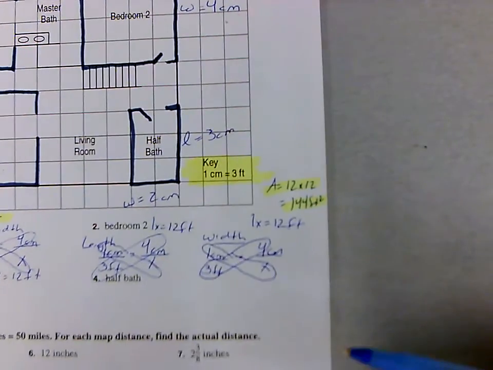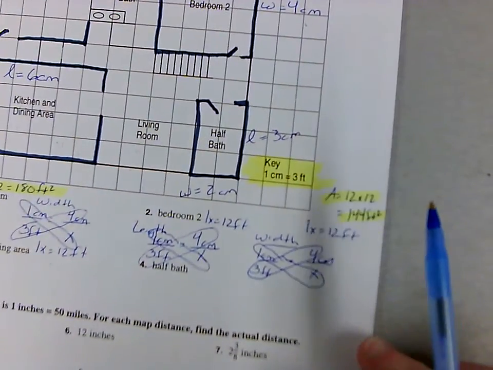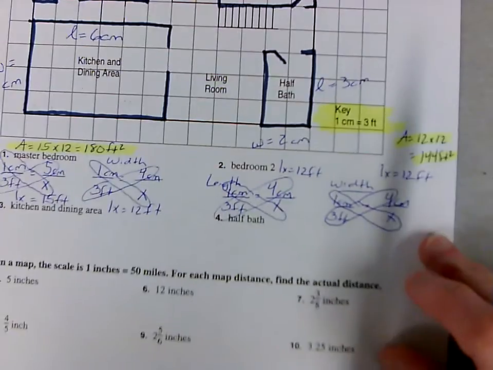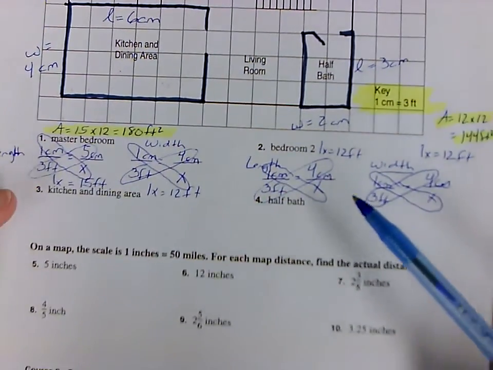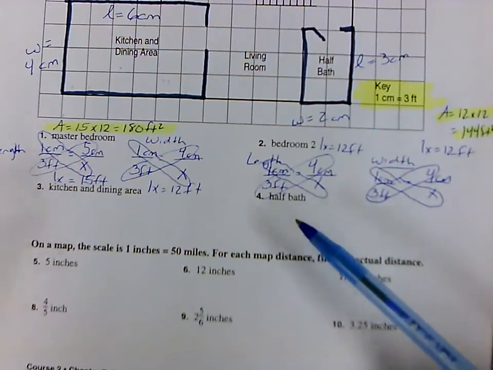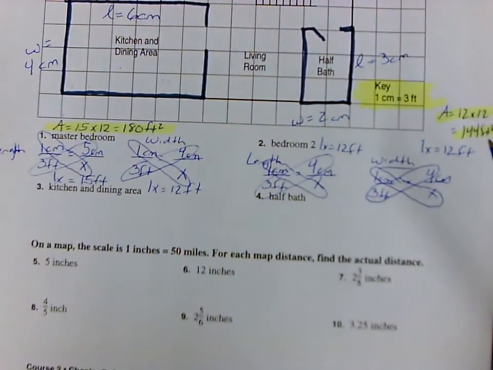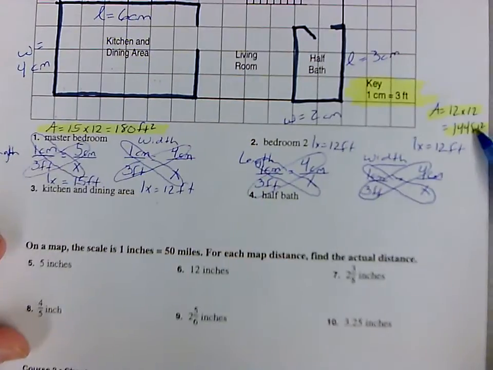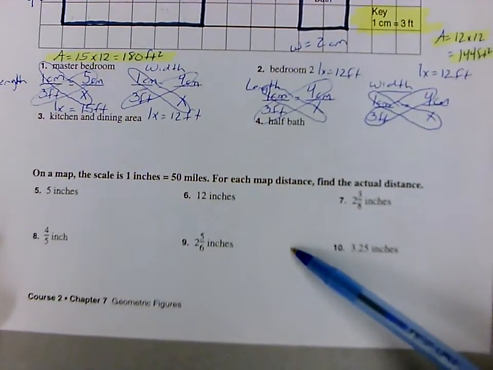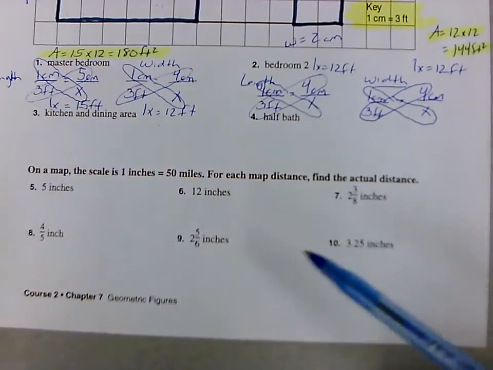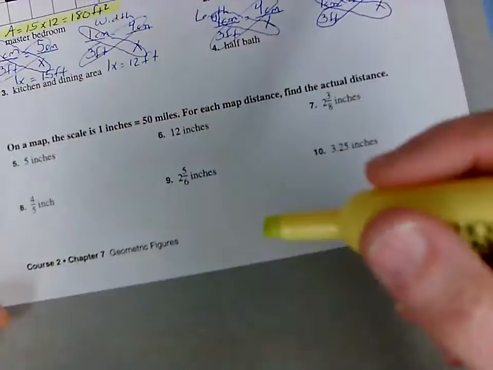All right, so what I'm going to do now is leave you with trying the other 2, number 3 and number 4. And remember, these are 2 steps, right? So you have to set up the proportions, find out the feet in length and width. And then that second step is finding the area in that room, the square footage. Then you're going to come down here for 5 through 10 and do some math problems.